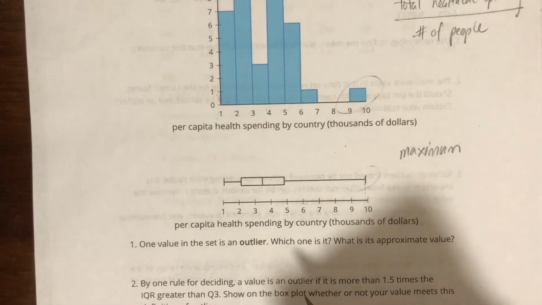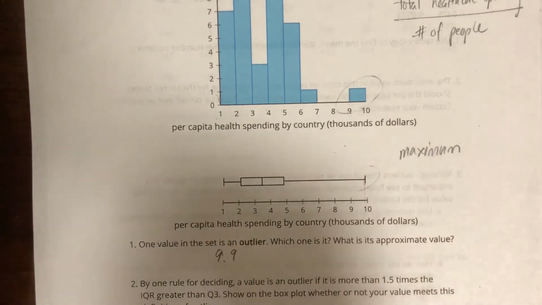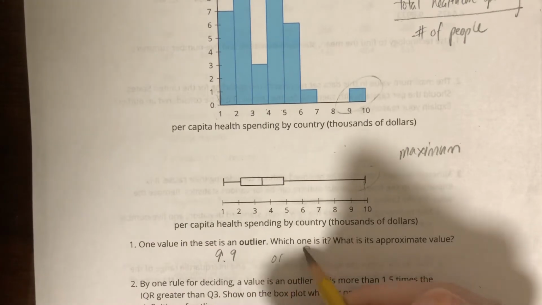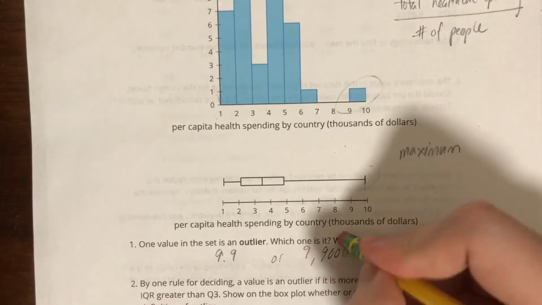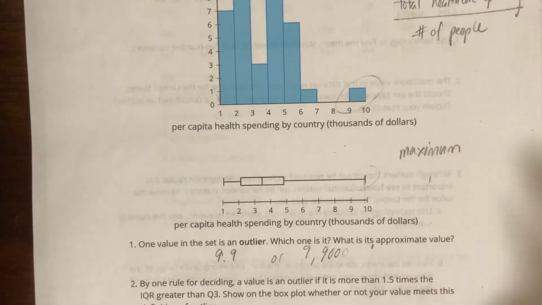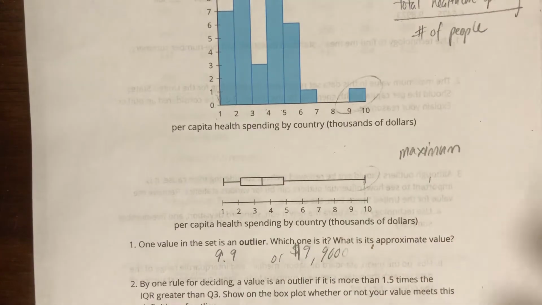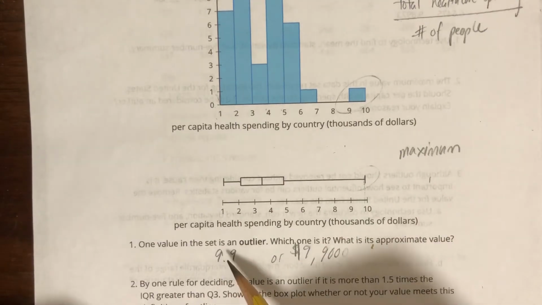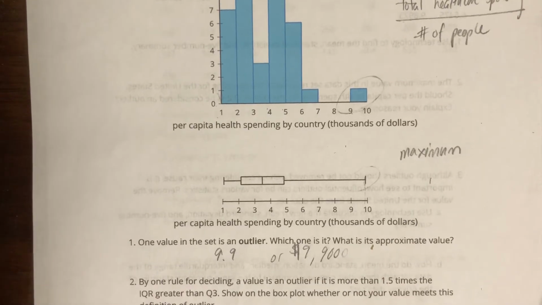So I'm going to estimate that it's 9.9, or 9,900, because it is in the thousands of dollars. So it's important. Sure, we can write 9.9 here when we're putting all this data in the graph, but you have to know that that 9.9 represents $9,900.